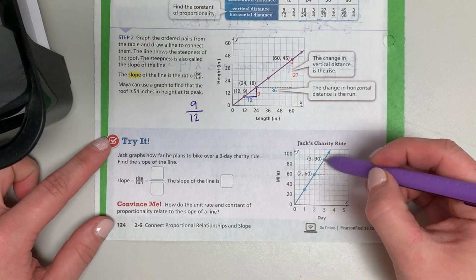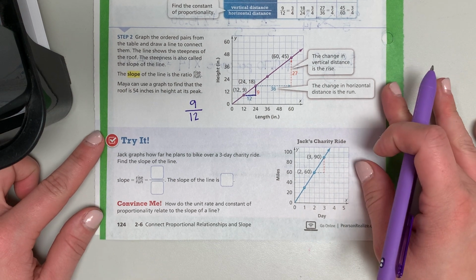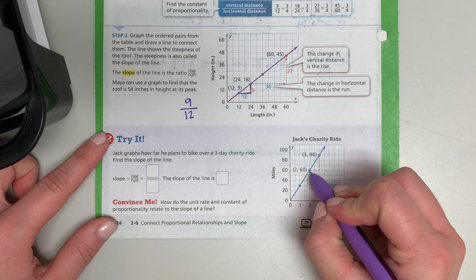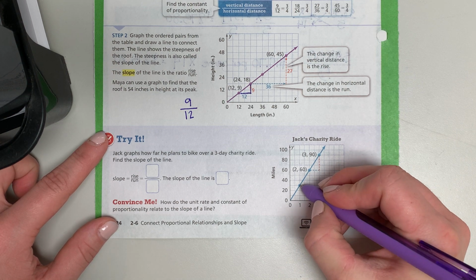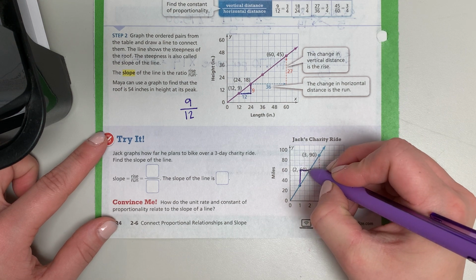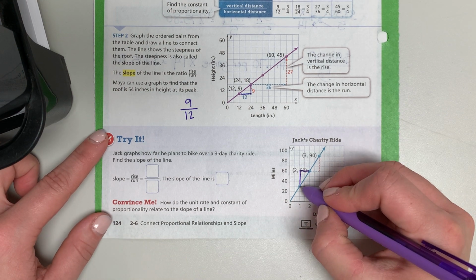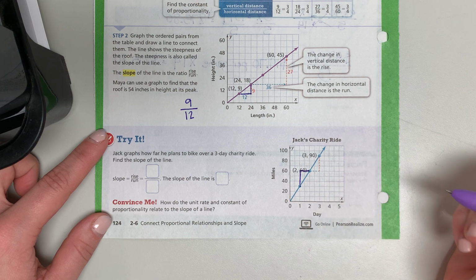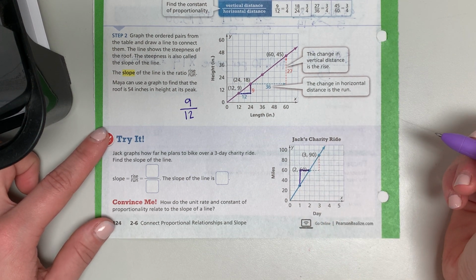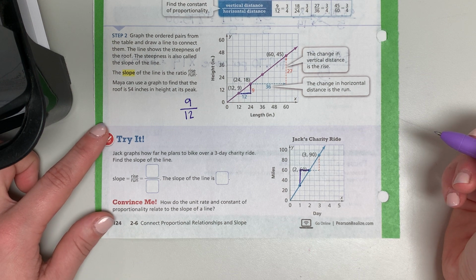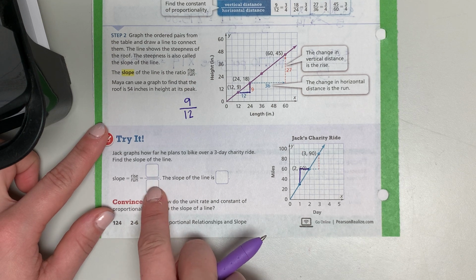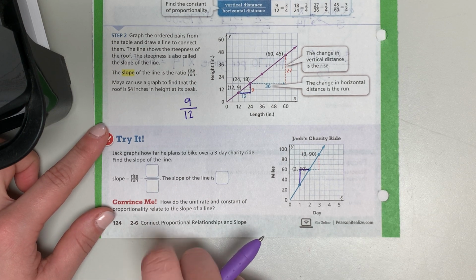Notice they already have the triangle drawn for you. If you don't know how to draw the triangle, you go from point to point. So you're going to go up, that's your rise, and over is your run. Notice I went from an exact point to another exact point. You'll notice people do triangles on either side of the line. That does not matter. The triangle can be on either side. It does not matter.